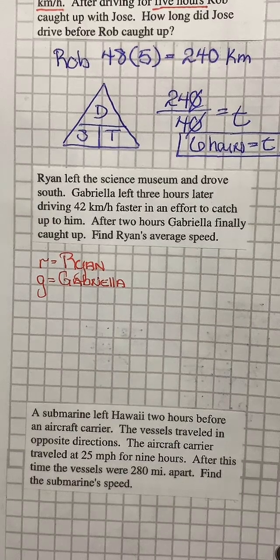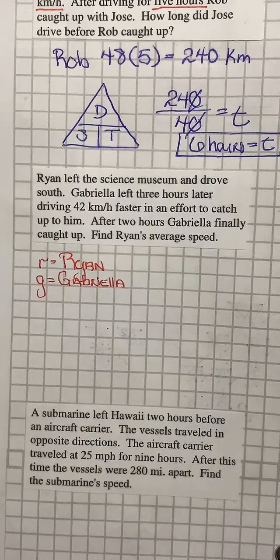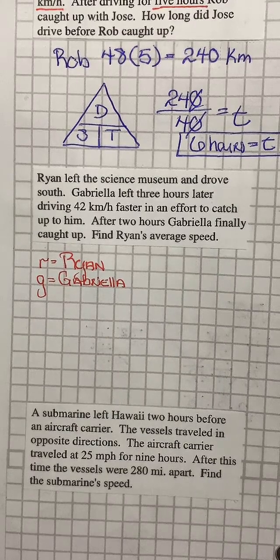Drove south. Final answer. He drove south? Hello, Sarah. So I was like, he drove south. Okay, not a problem. All right, let's see if we can break this down step by step.